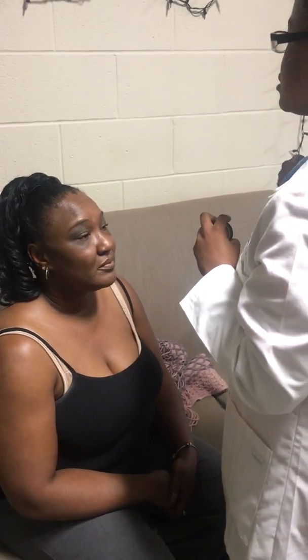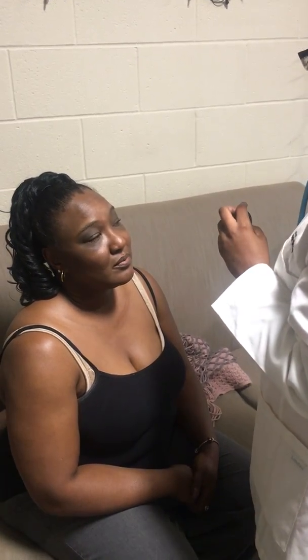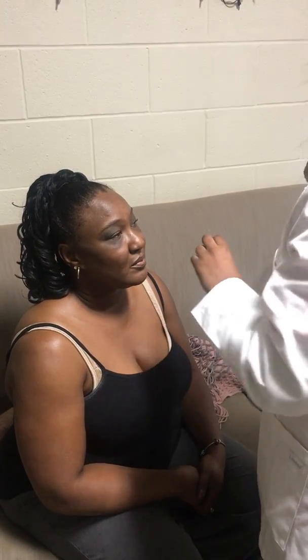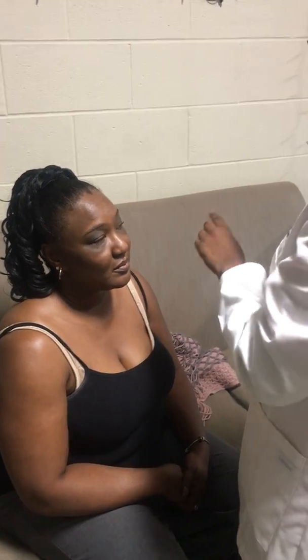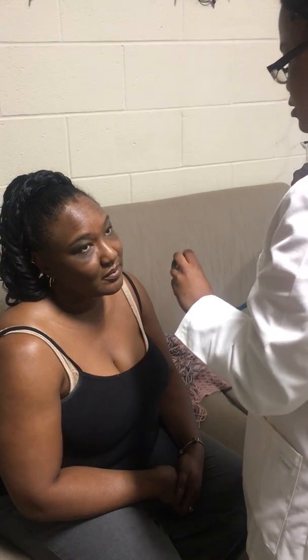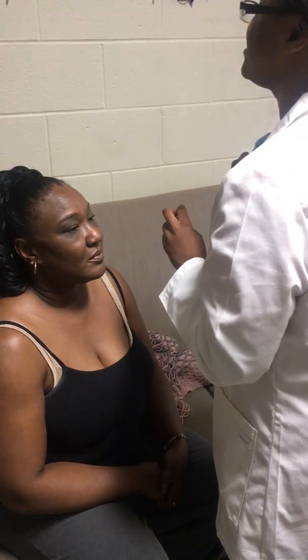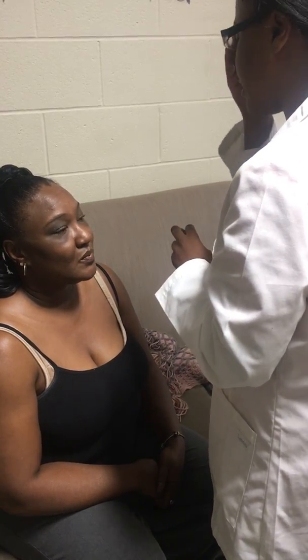And now we're going to be listening to the pulmonic valve, which is the left sternal border, second intercostal space.